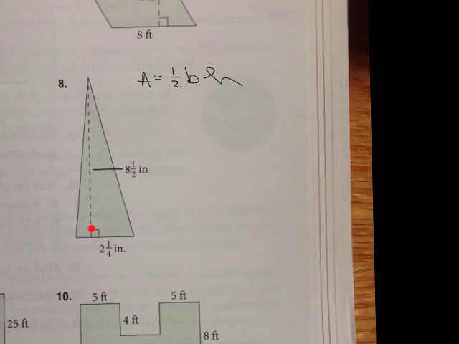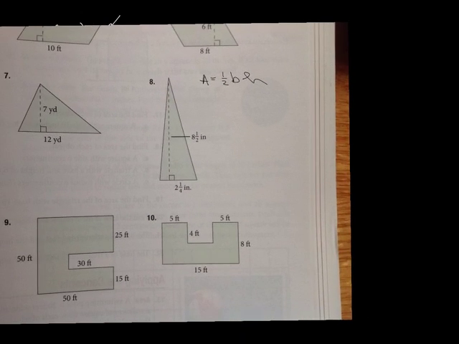Notice they have the right angle sign here to show that this is 90 degrees, so therefore you know that height is what you put in here, and your base is going to be from here to here. So you're going to take 2.5 or 2 1/4 times 8.5 and get an answer, and then divide it by 2, or take half of that, and that will give you the area of that triangle.